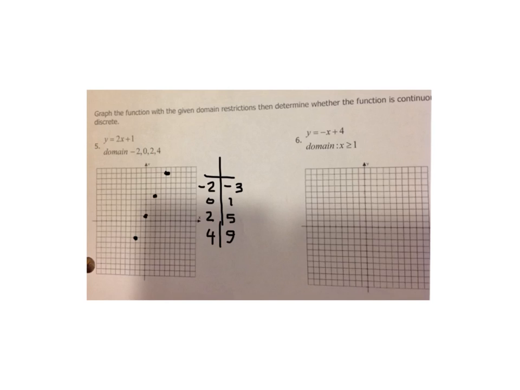Now let's look at this one. This one is saying graph this function, but use any numbers greater than or equal to 1. Now this is just like a piecewise, it's just one piece. Okay? I actually think using a table in this case is easier, so I'm going to start with 1 and go to 2 and go to 3, and this will continue on forever. If I plug 1 in, I get 3. If I plug 2 in, I get 2. If I plug 3 in, if I plug 4 in. Okay? So 1, 3, 2, 2, 3, 1, 4, 0. You can see what I'm doing.